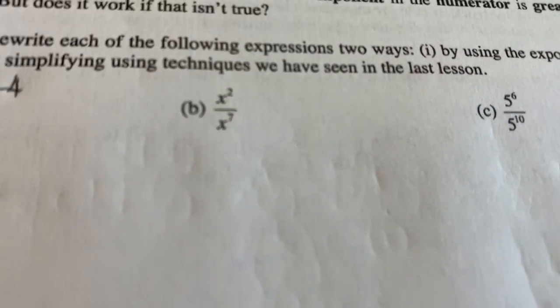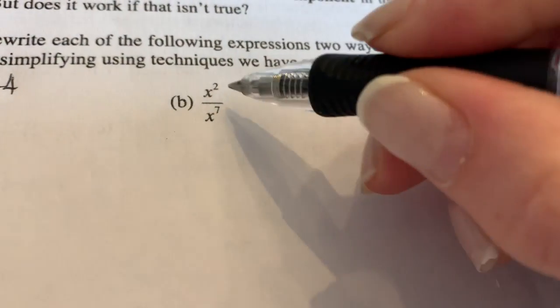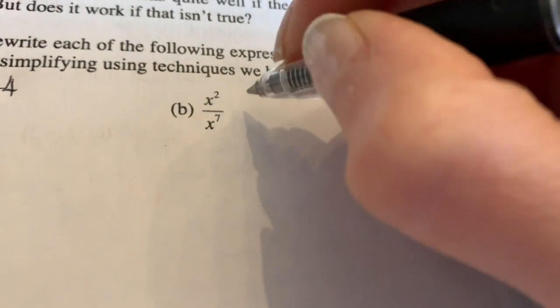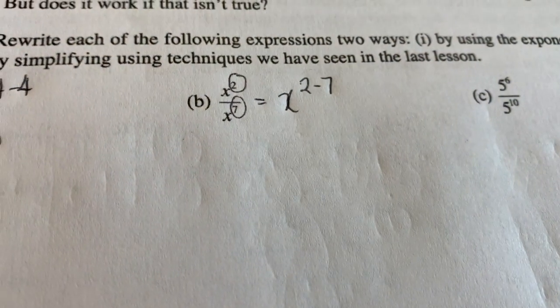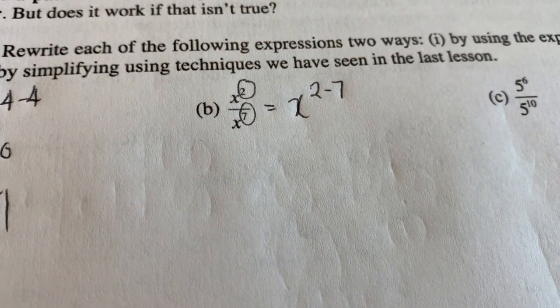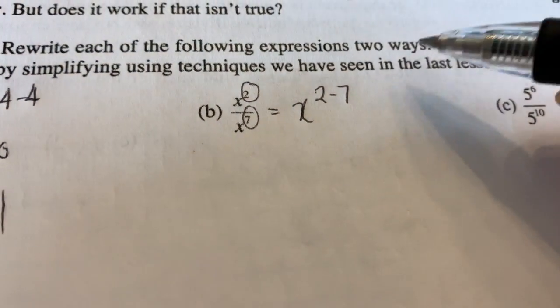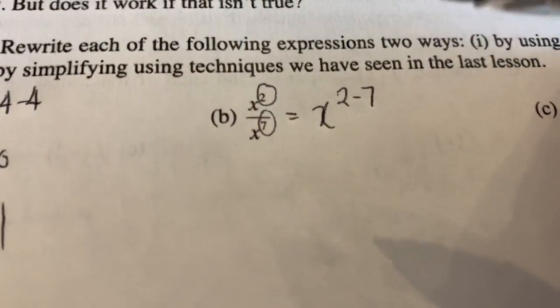So let's do part B together. x to the 2nd divided by x to the 7th. Again, I keep the base and I'm subtracting 2 minus 7. I'm having a moment where I'm thinking that you guys might switch these numbers so that the bigger one is in front. Make sure you don't do that.